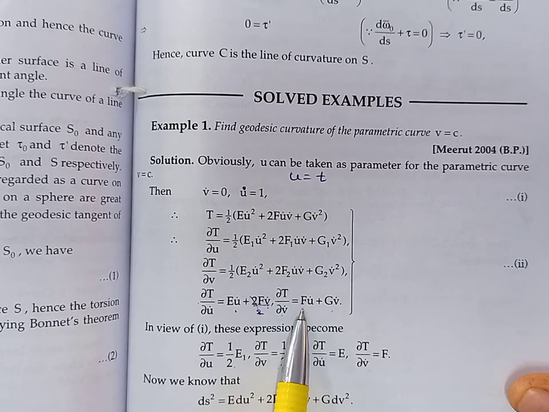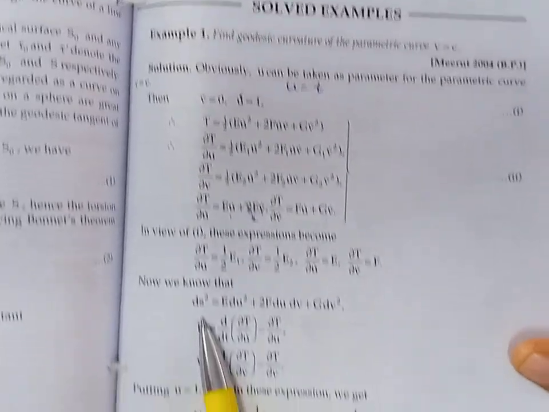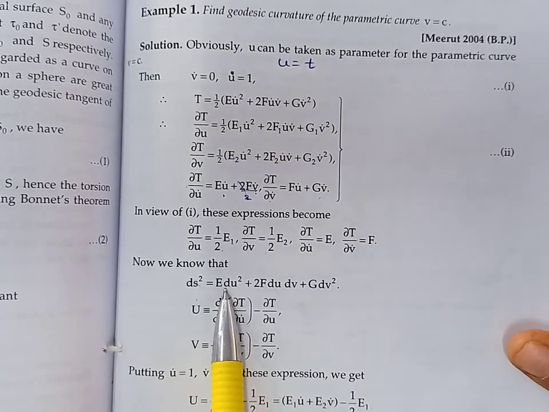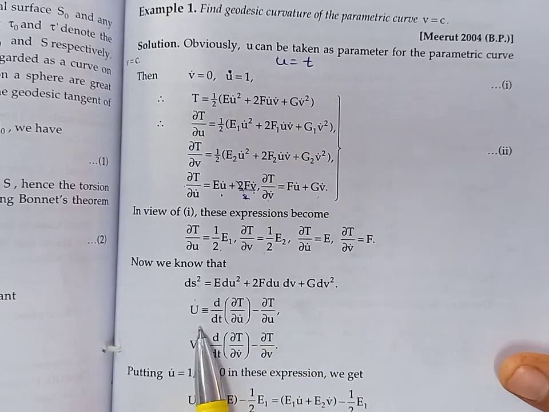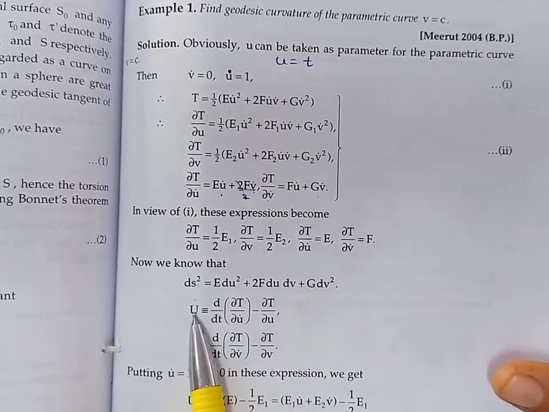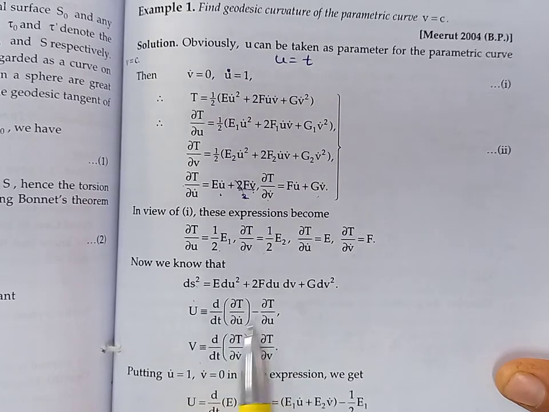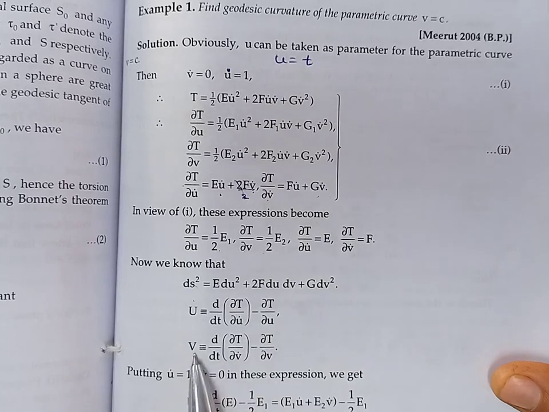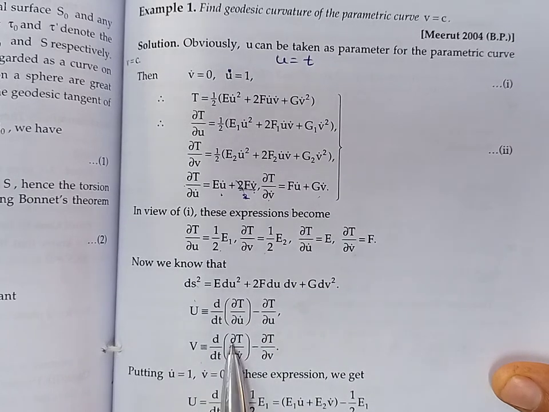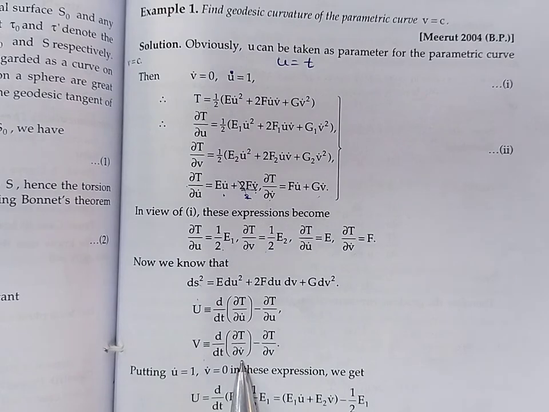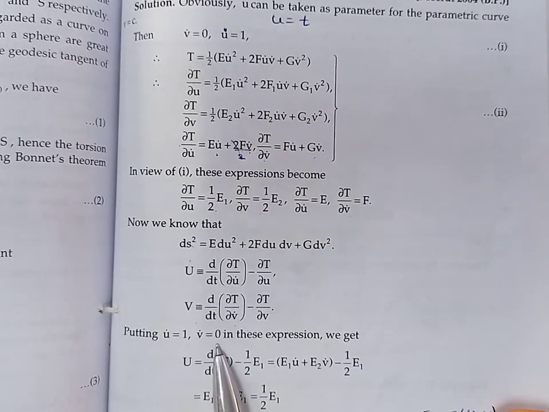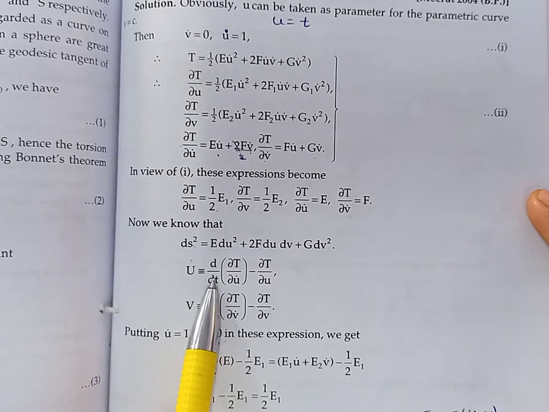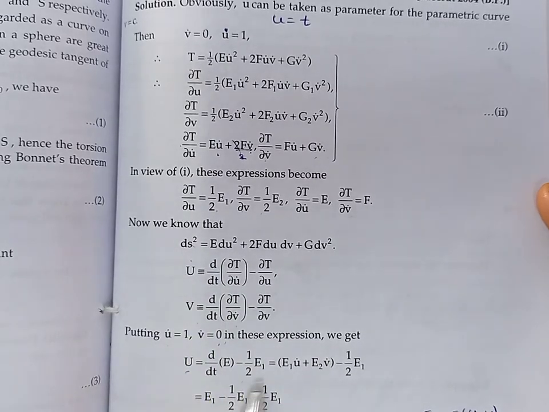Now by definition, the metric is given by ds square equal to E du square plus 2F du dv plus G dv square, and by our notation, capital U and capital V are defined as follows: U is the derivative of partial T by partial u dot minus partial T by partial u, and V is the derivative of partial T by partial v dot minus partial T by partial v. So substituting u dot as 1 and v dot as 0, U will become the derivative of E minus half E1.